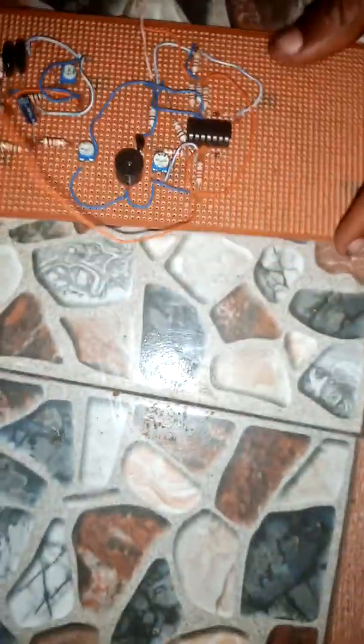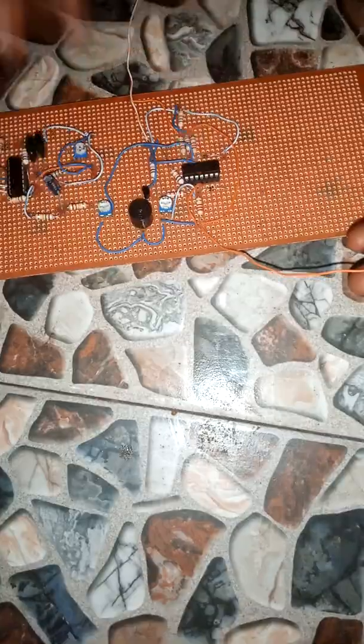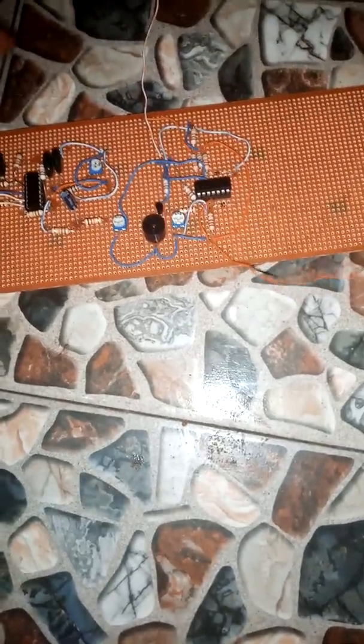Where will you connect this cable now? This cable will be connected to pin 10 here, and we'll solder it at the back. Now it will give the low battery detector circuit the charge. That's it.